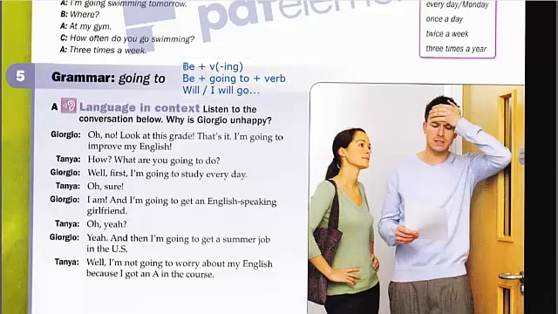Now, we're going to listen. Let's stop here. Remember, the first is about the present progressive tense. The second, be going to. And the third one is the auxiliary verb will, okay? All these structures are used to talk about the future. But there are some differences that I would like you to see. You will see the differences.